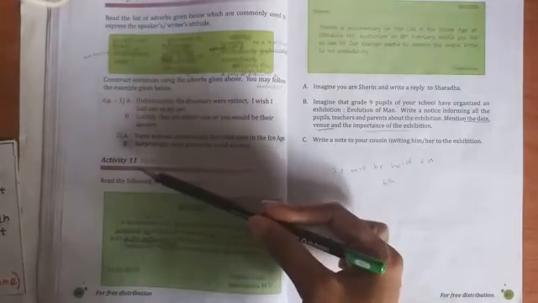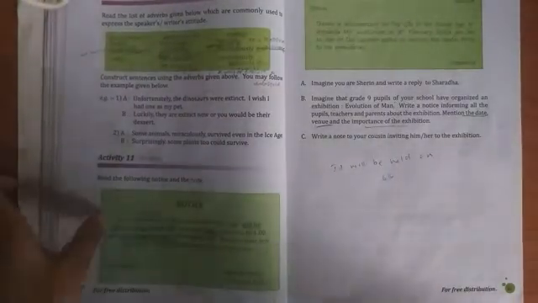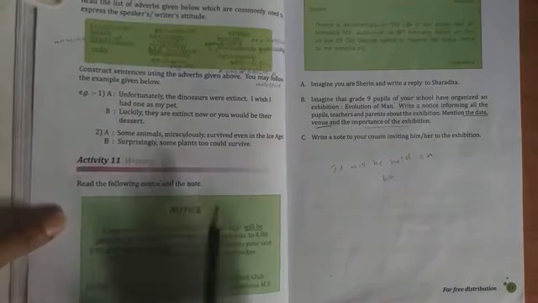Today we are going to discuss activity number 11 in unit number 4, Extend Friends. So take out your pupils book and turn to page number 41. This is a writing activity and today you are going to learn about how to write a notice and a note. Read the following notice and the note.